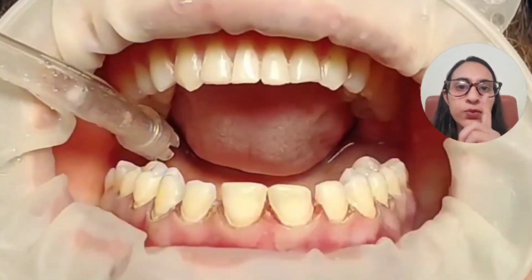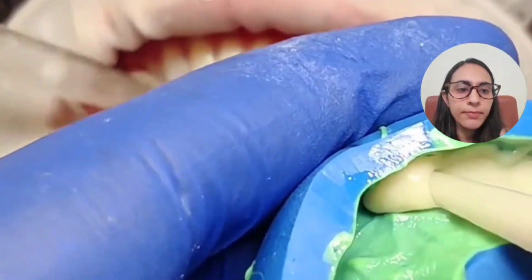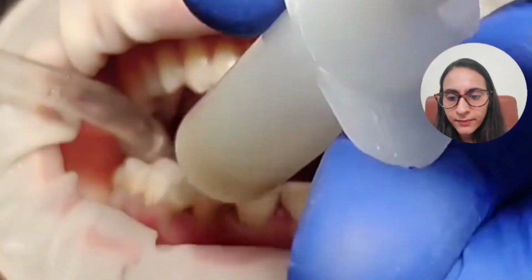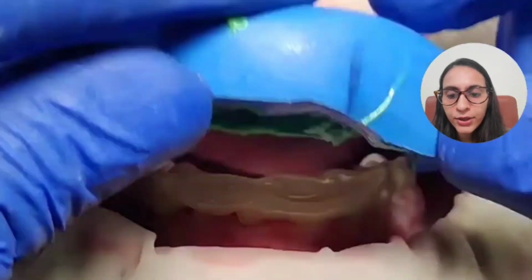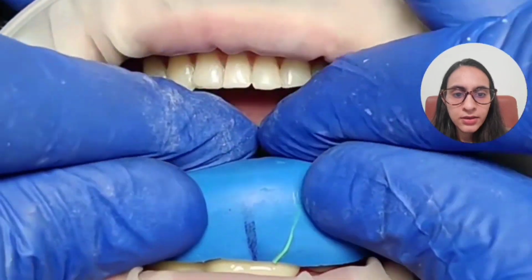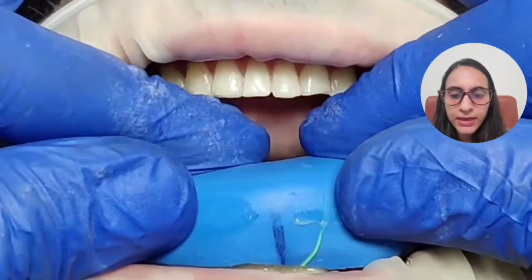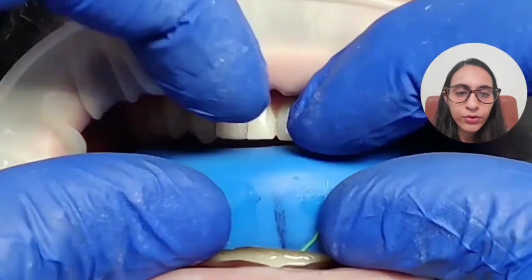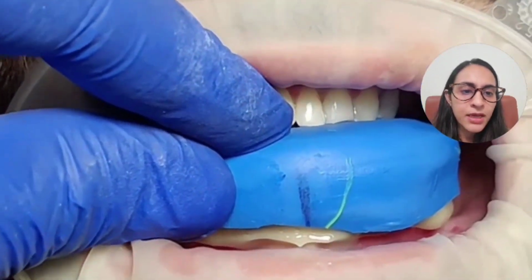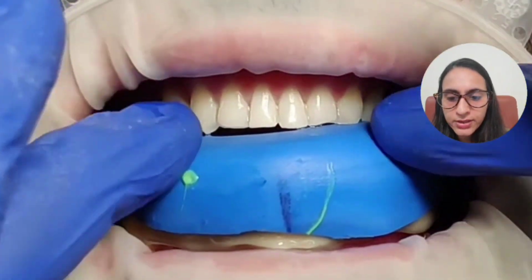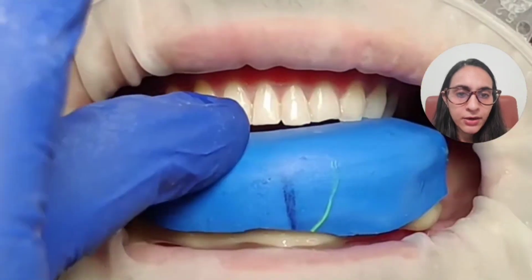This is only done in a single spot. You have not etched the complete area. Then you place the light cure resin, and you have placed the light cure resin, or you can also use a chemical cure resin. So this is a chemical cure resin that we have used for the temporary crown.